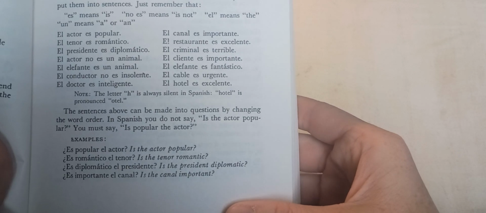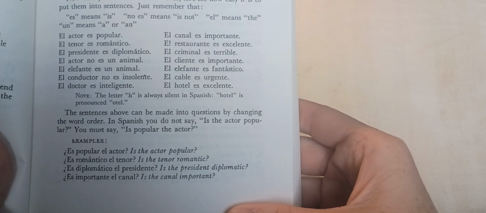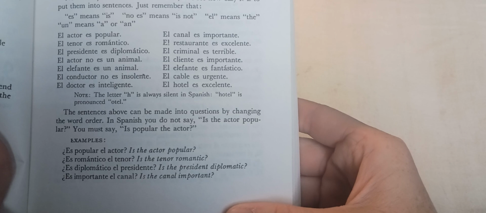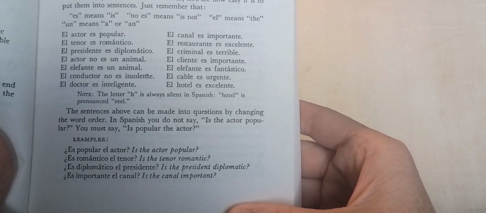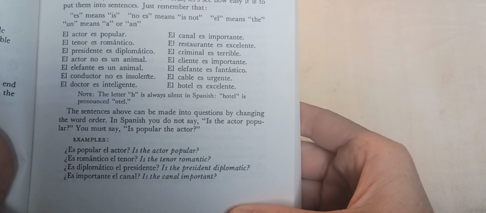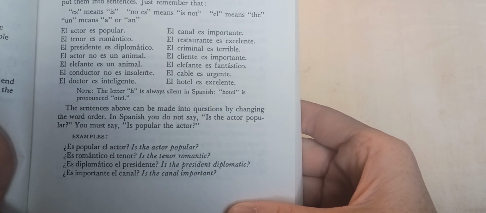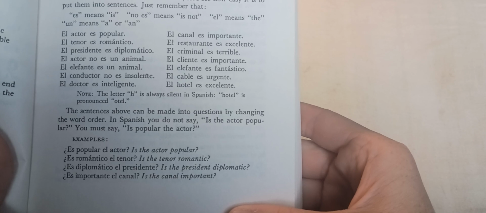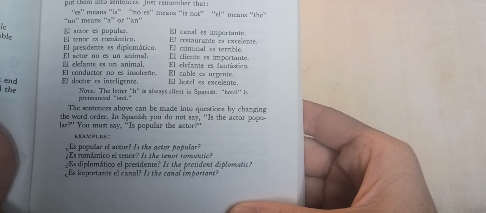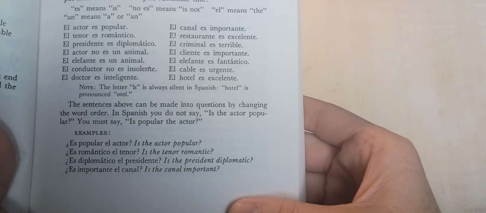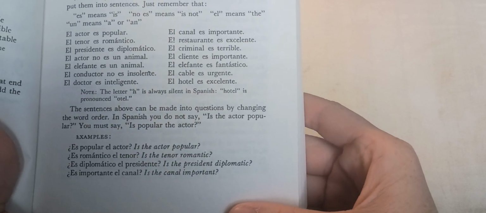In Spanish, you do not say, is the actor popular? You must say, is popular the actor? ¿Es popular el actor? Is the actor popular? ¿Es romántico el tenor? Is the tenor romantic? ¿Es diplomático el presidente? Is the president diplomatic? ¿Es importante el canal? Is the canal important?